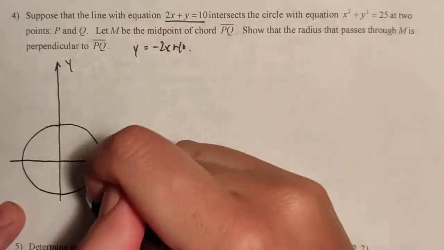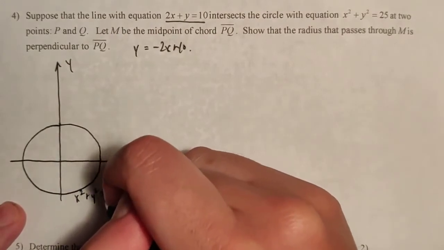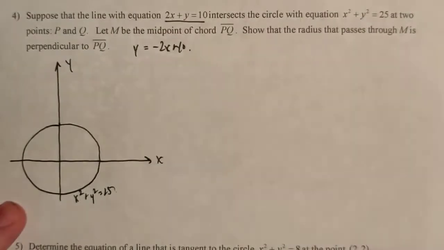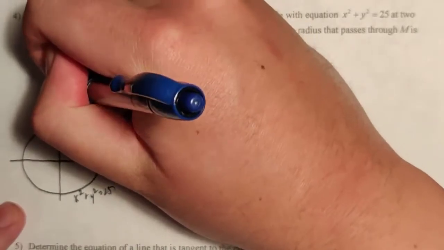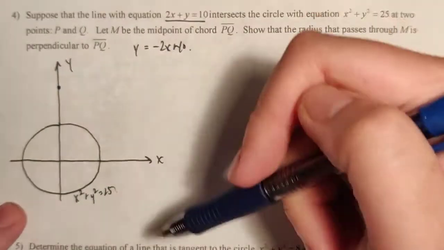Okay, so here's my circle, x squared plus y squared equals 25. So we know that our line is going to look something like this here. It's going to start up here, and then it's going to go down.